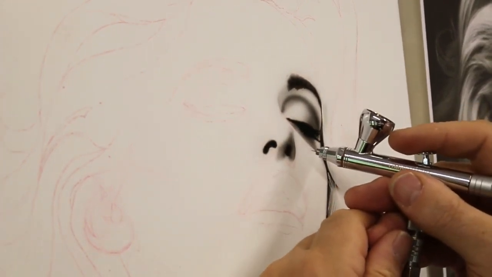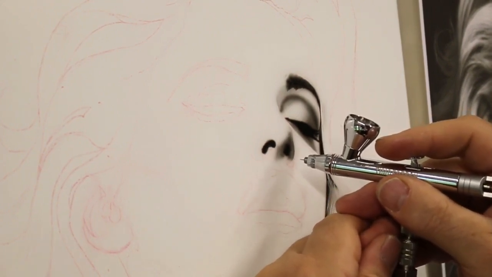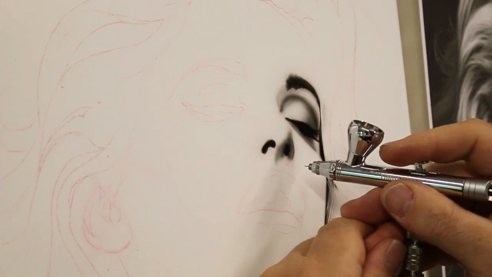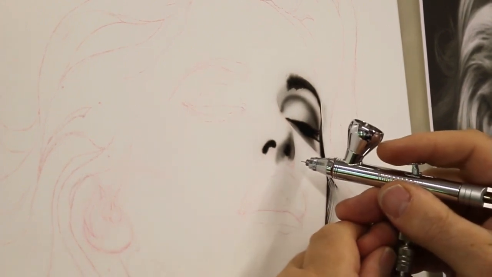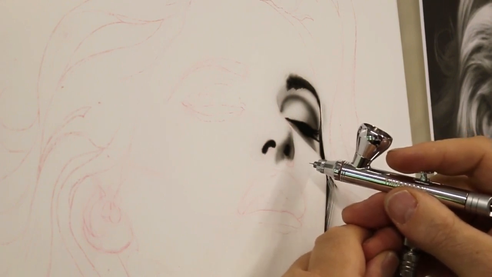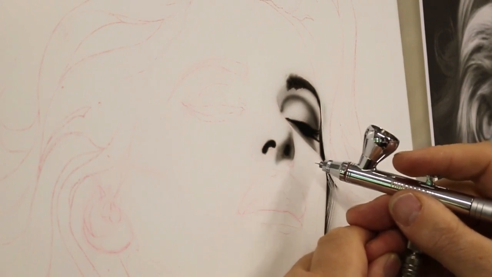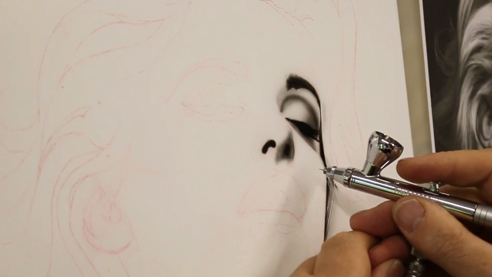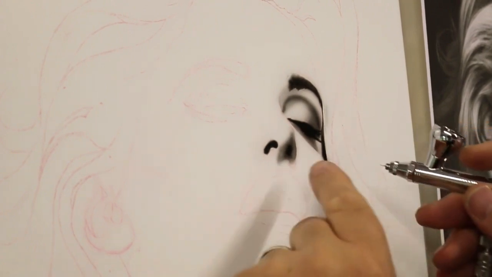And then this comes down almost to a point. We'll have to neaten this up because there is a bit of a shadow underneath.